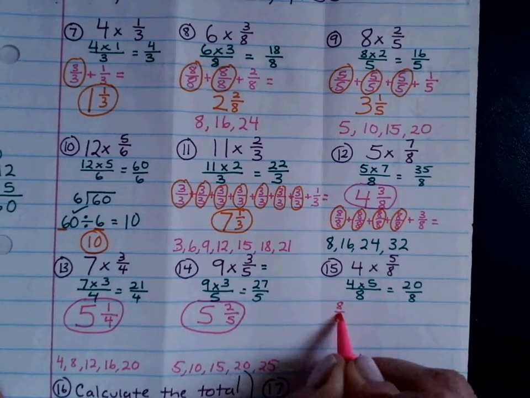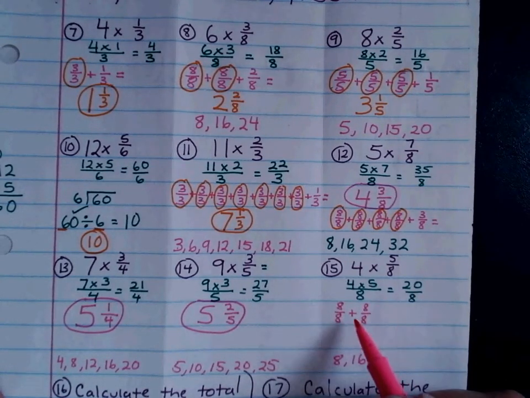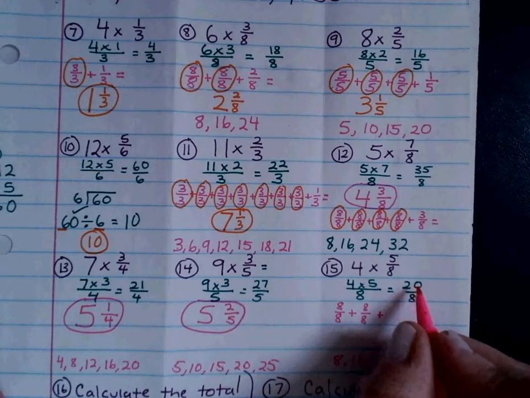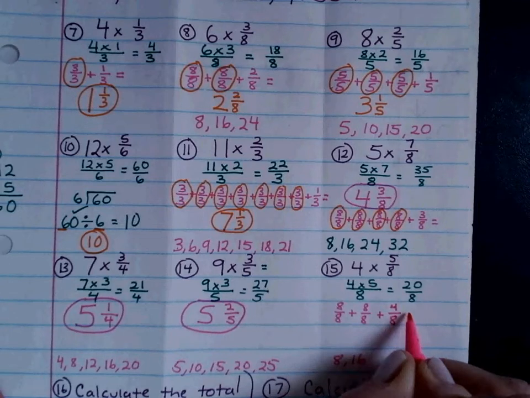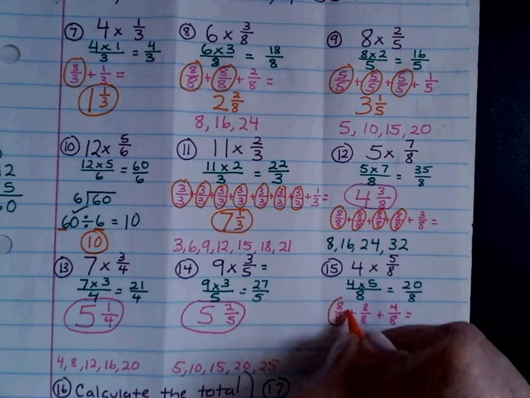I've got 8 eighths plus 8 eighths, which gets me to 16 eighths. So 16 to 20, I would need 4 more. So 4 eighths. And then I'll go ahead and circle all of my whole numbers.